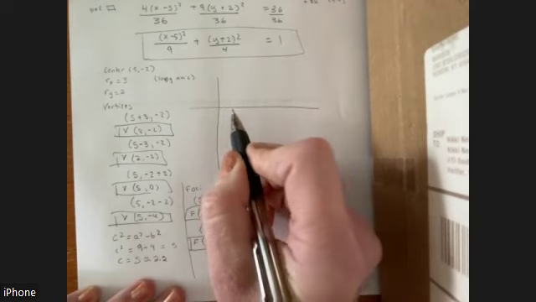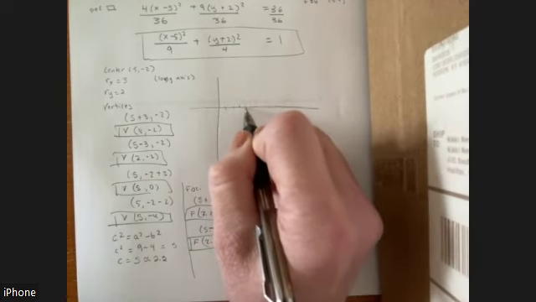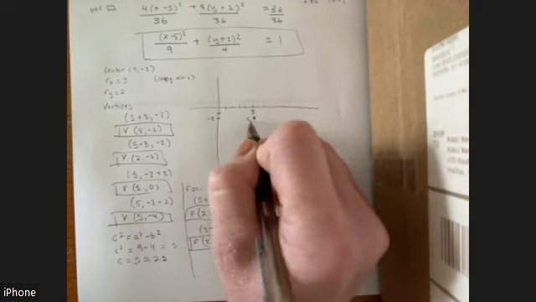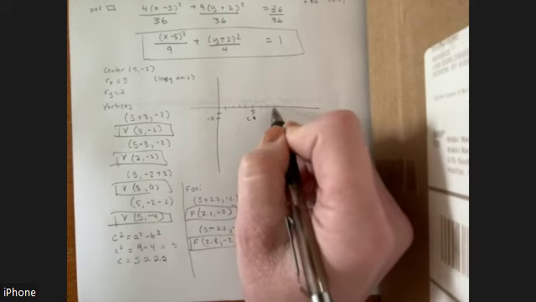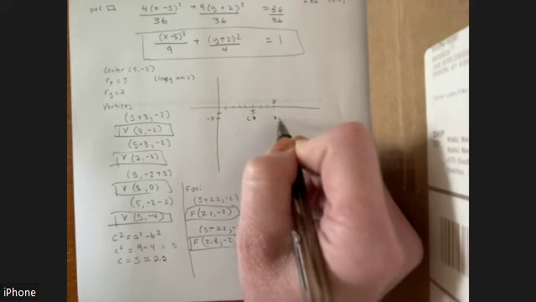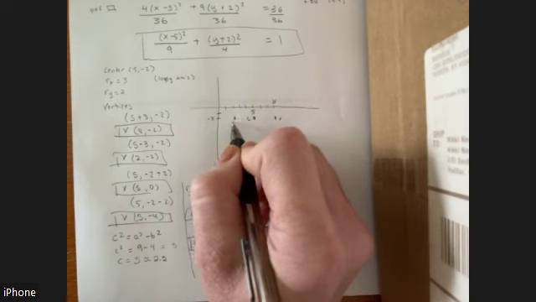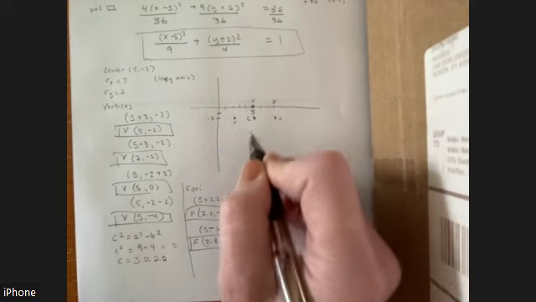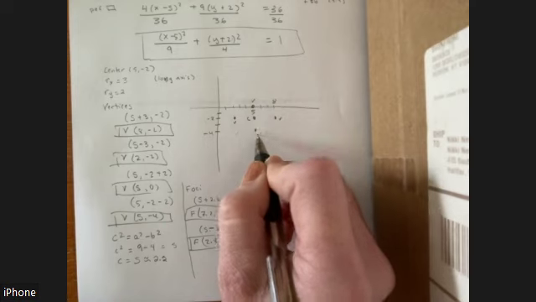Okay, so I'm going to put my center on. I'm just going to put these points on here and draw my curve. So center, 1, 2, 3, 4, 5, negative 2. I'm labeling it center. And then my vertices are at 8, negative 2, and 2, negative 2. So that's another one. And 5, 0, that's another vertex. And 5, negative 4, that's another vertex.